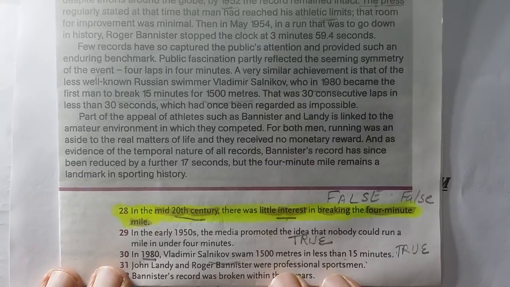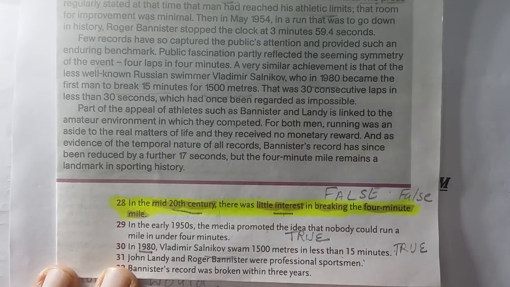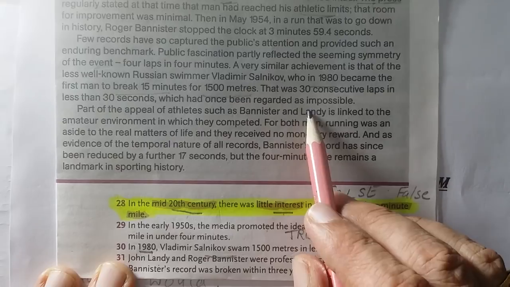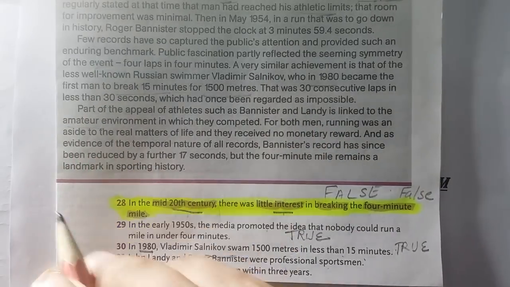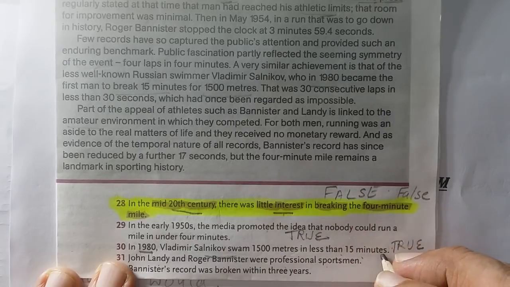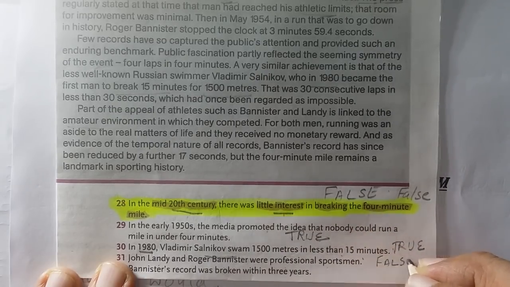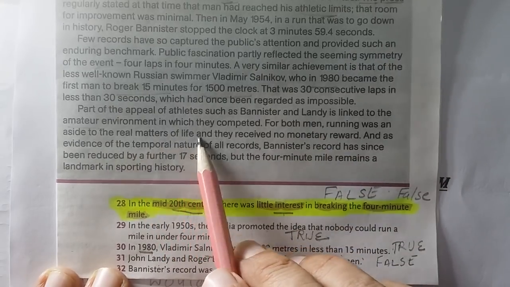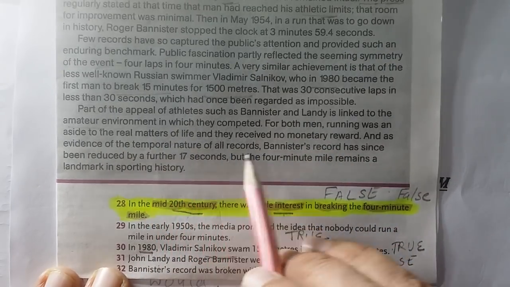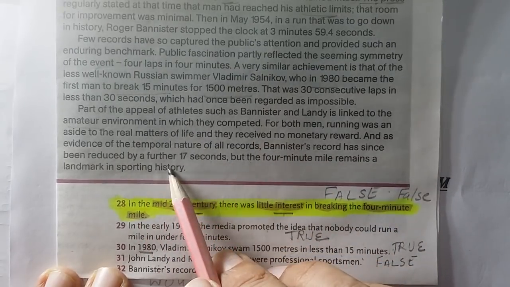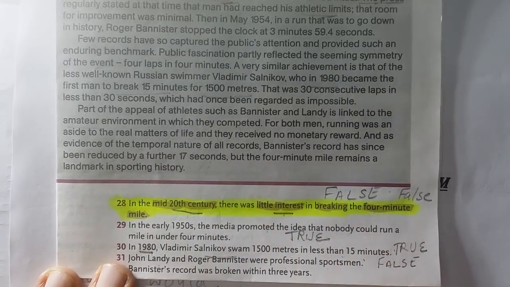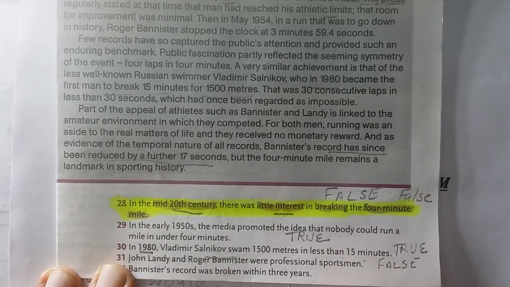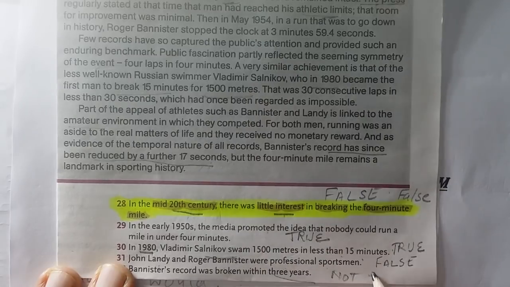Because there is a complete cut-off line. Then there is John and Roger. Landy and Bannister, both are there. Professional, he is saying, linked to amateur environment. So naturally, instead of reading, I'll go to the false. He said his record was broken within 3 years. He said was broken. He said has since been reduced by a further. So there is no time. So when there is no time, then the answer is not given.